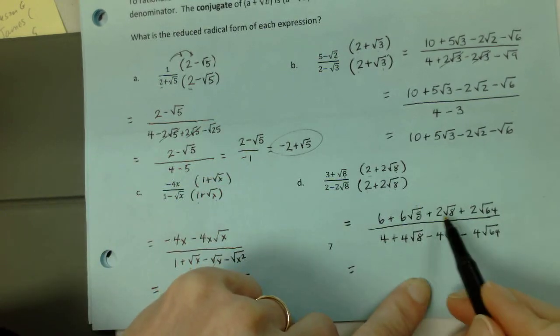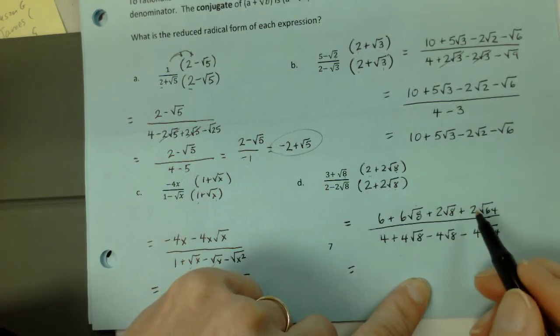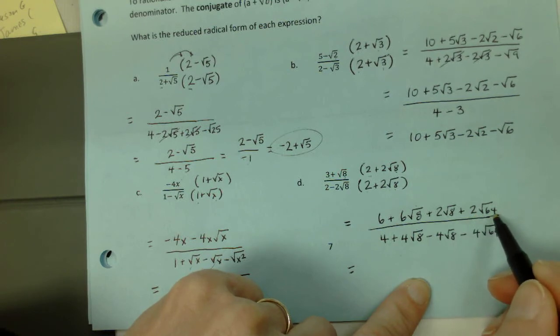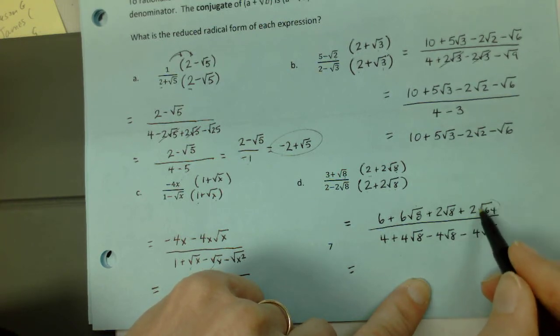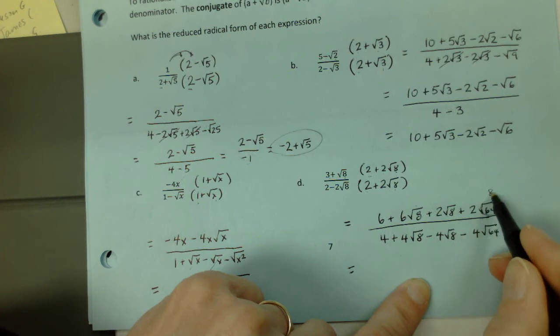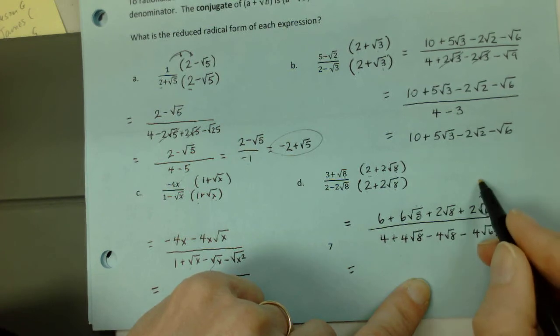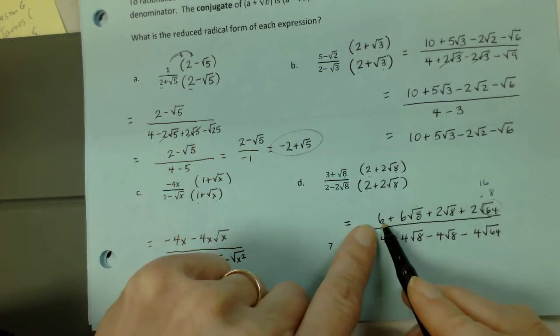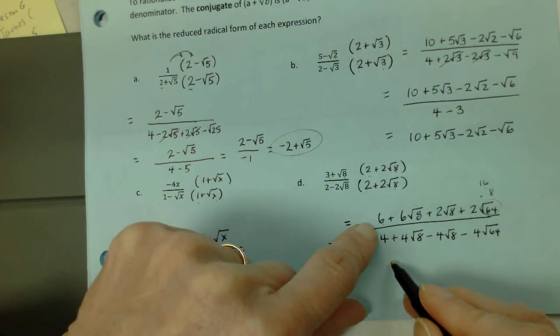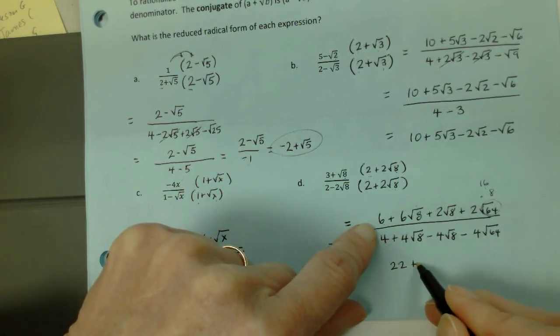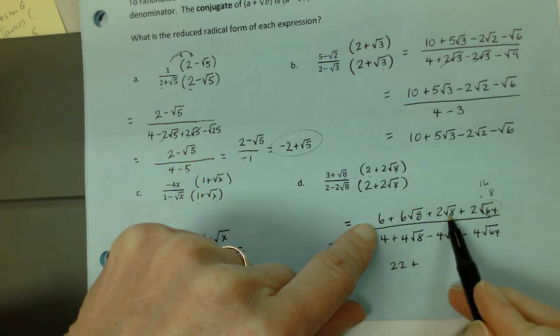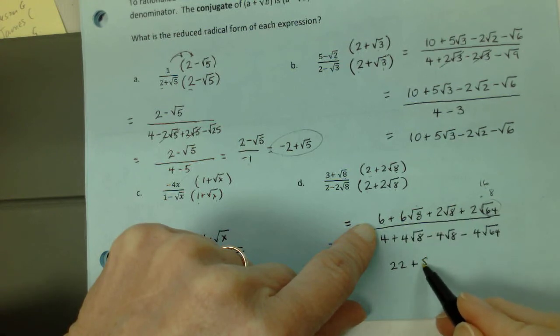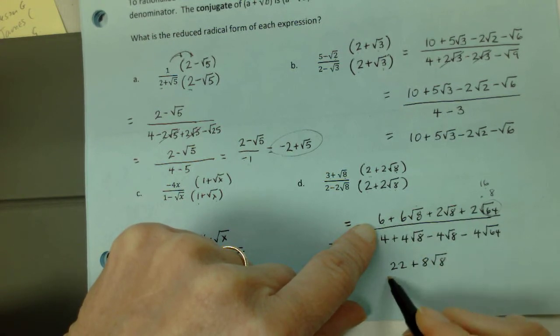Okay, these are like each other. I can add those together. And then down here, 2 times the square root of 64. The square root of 64, this is equal to 8. So 2 times 8 is going to be 16. So I'm going to have a 6 plus a 16. That's going to be 22 plus, and these are like each other, so 6 plus 2 would be 8 square root of 8 over.